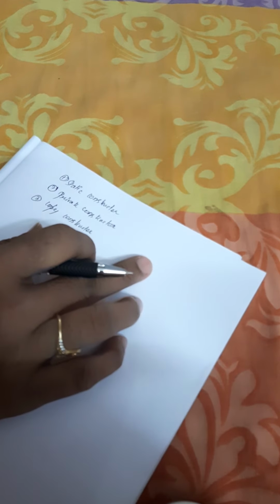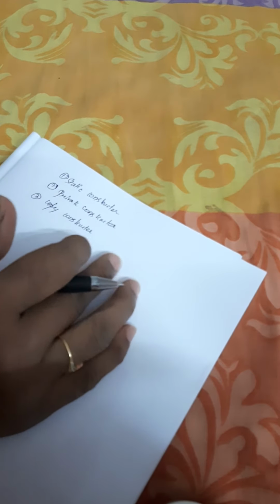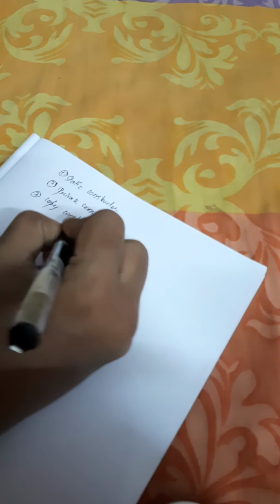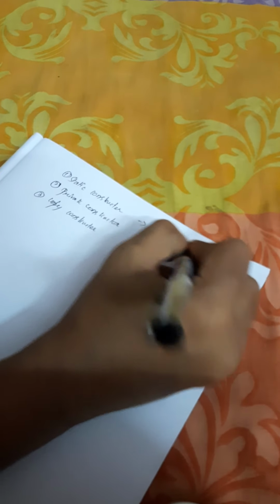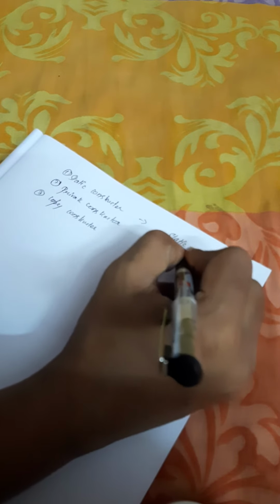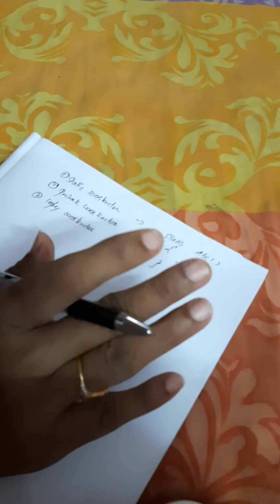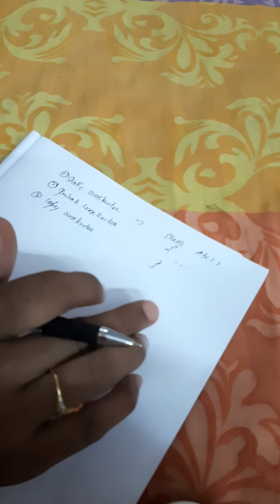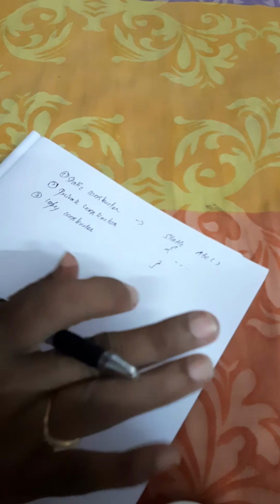The static constructor is declared by prefixing the keyword static, that is static ABC. It means it cannot have any parameters.